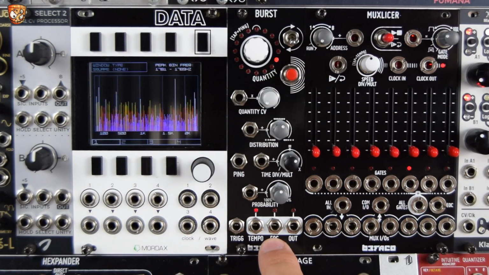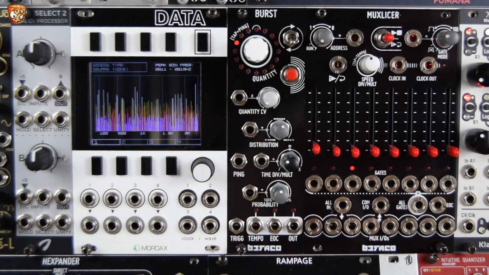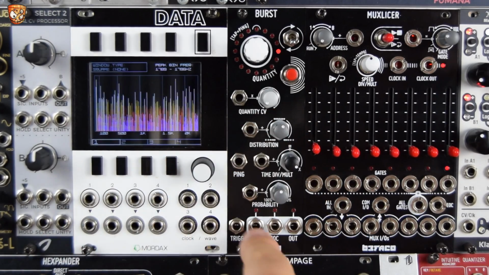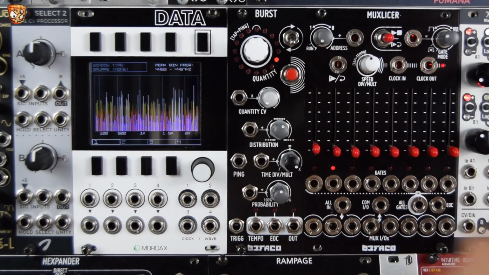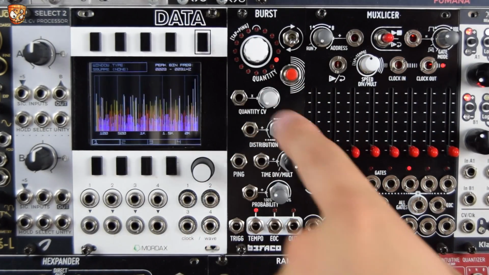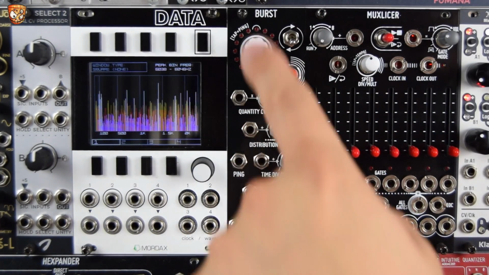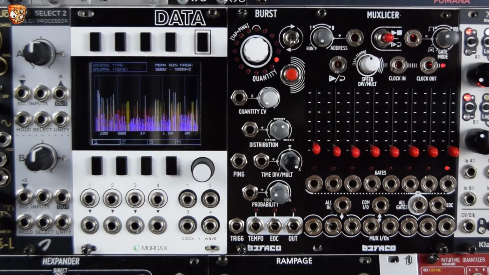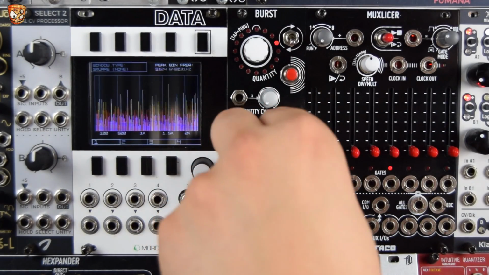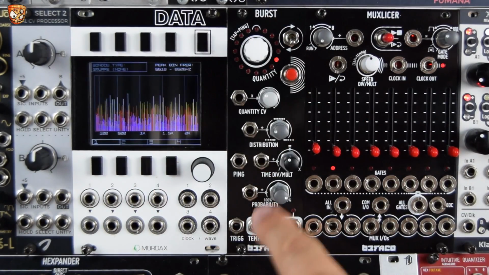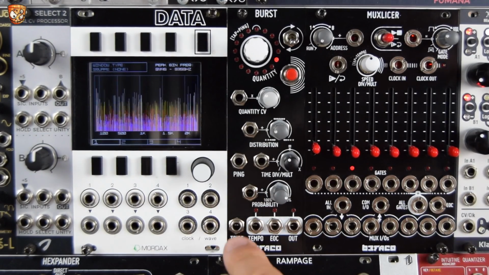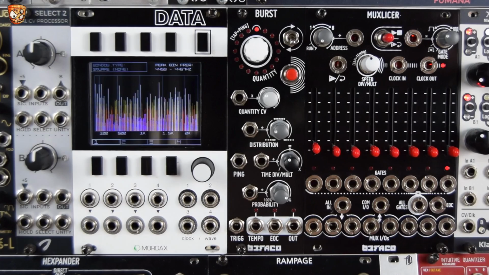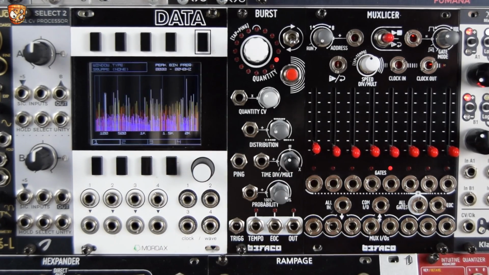We get an end of cycle output. We get a tempo output, which will give us the tempo that we're running at, independent of any modulation. So that's great if we've tapped in a tempo, that's the master tempo for the whole setup, and we want to modulate Burst and really play around but keep everything else steady so we can patch out and clock other things. You've got the trigger to make it happen, the manual button, and ping again is the tempo input.